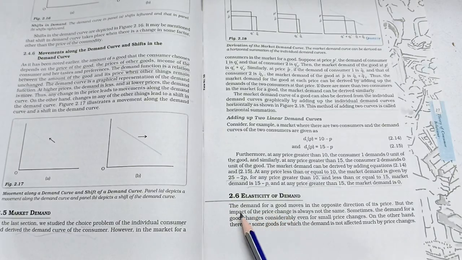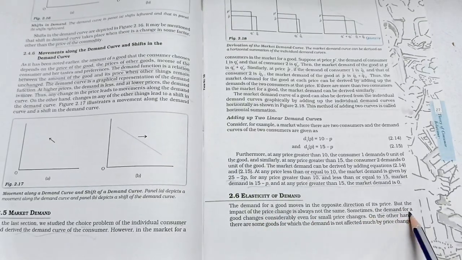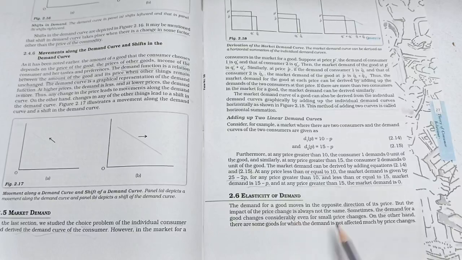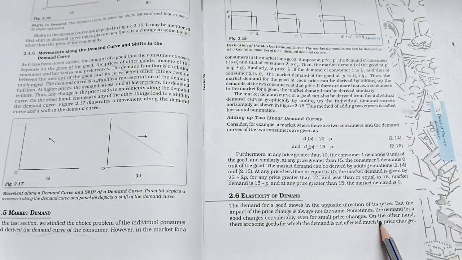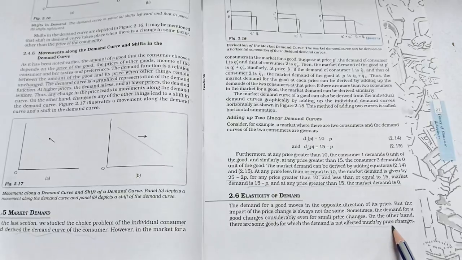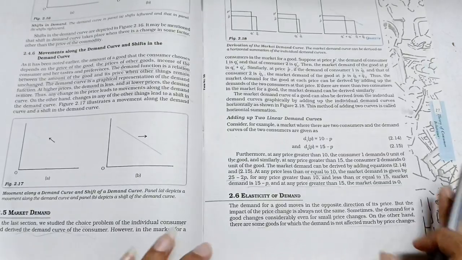Elasticity of demand. The demand for a good moves in the opposite direction of its price, but the impact of the price change is not always the same. Sometimes the demand for a good changes considerably even for small price changes. On the other hand, there are some goods for which the demand is not affected much by price changes.